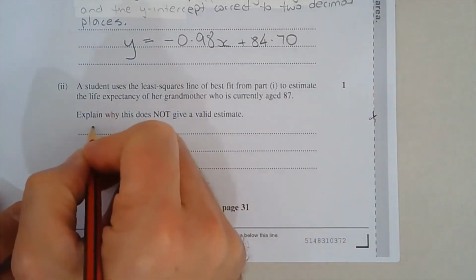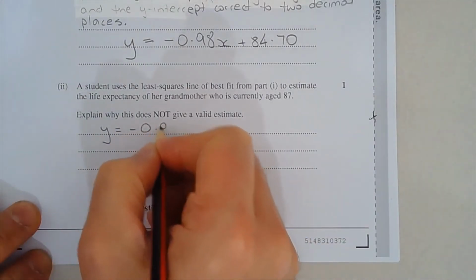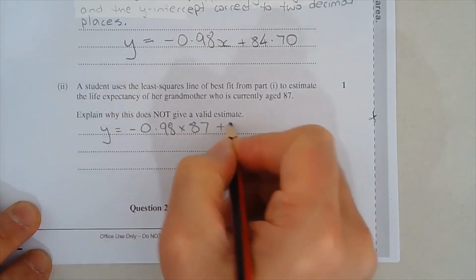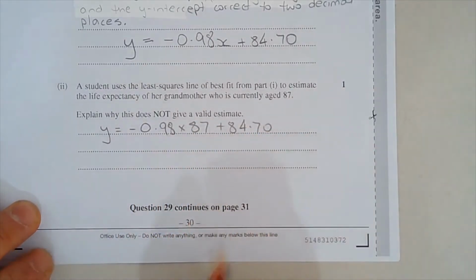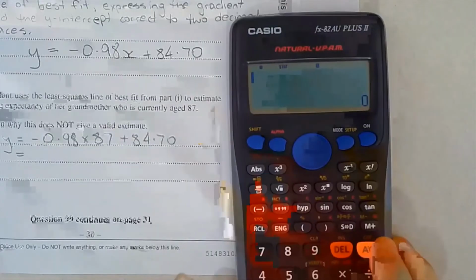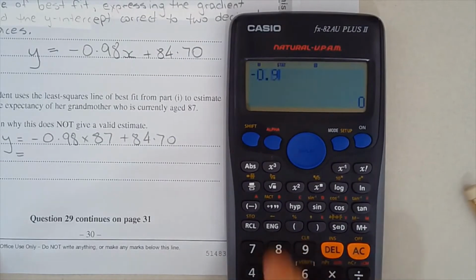So y equals -0.98 multiplied by 87 plus 84.70. Okay, so let's enter that in and see what we get. You'll probably get a very strange answer, in fact.